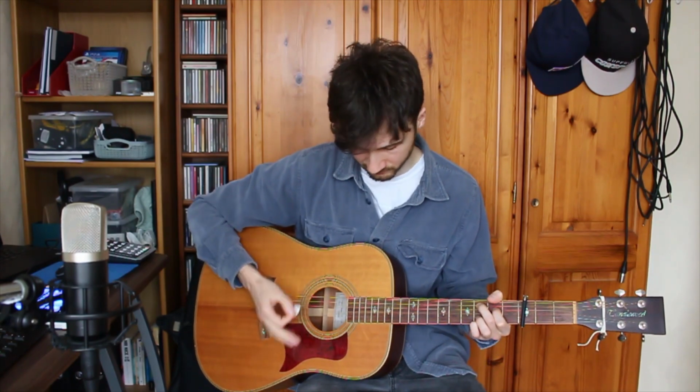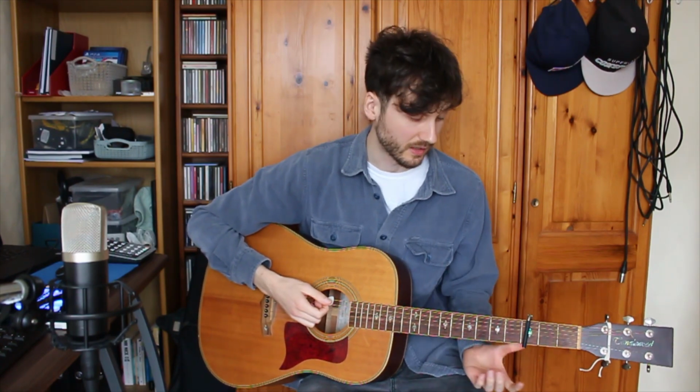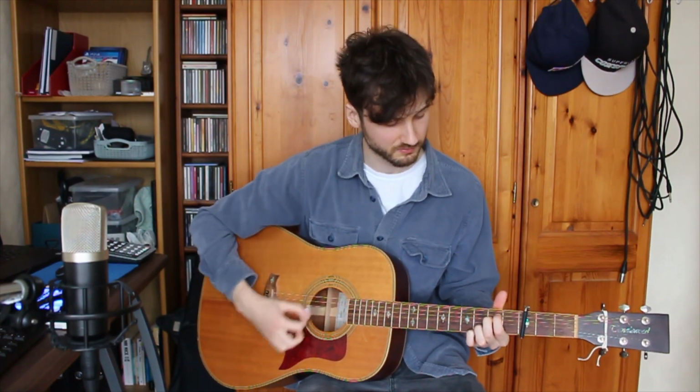On this C, you can do a little build up to the next chorus. And then you get into the chorus. So that whole pre-chorus will sound like this.